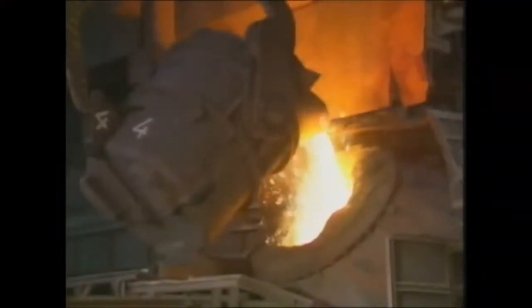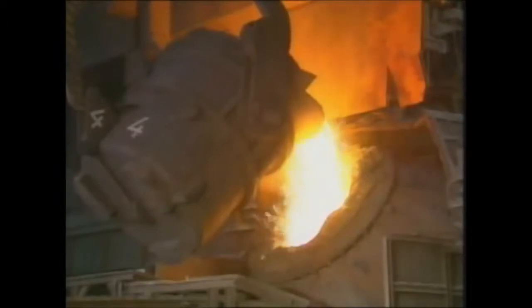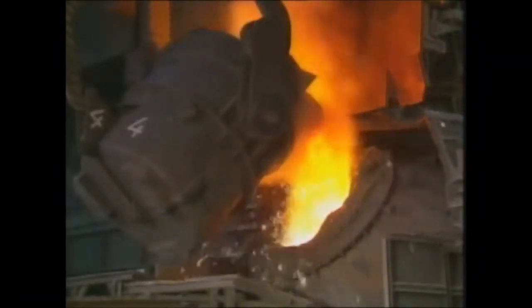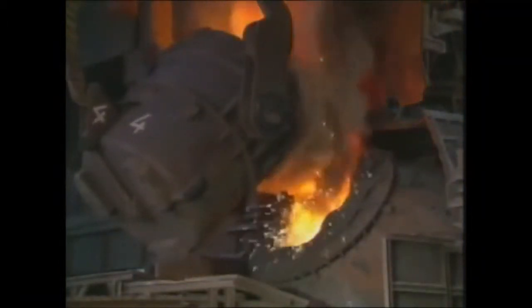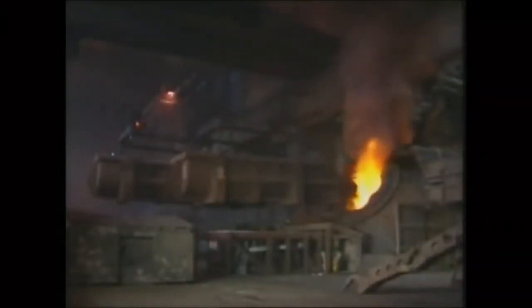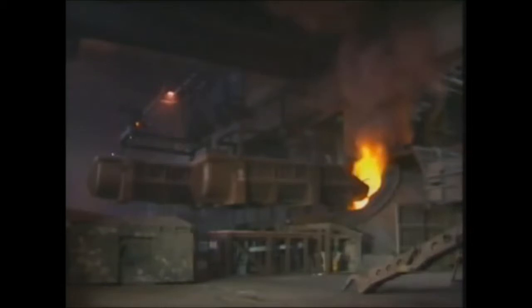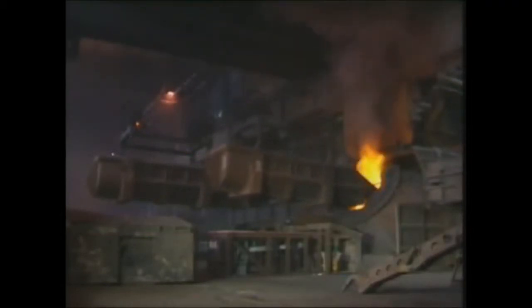The liquid pig iron is now poured into a converter. Subsequently, scrap is added. This is to control the temperature increase due to oxidation of impurities, mainly carbon and silicon.